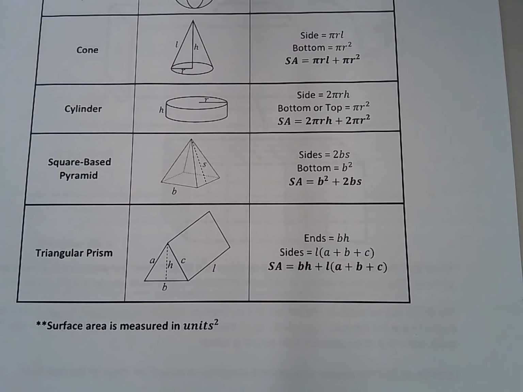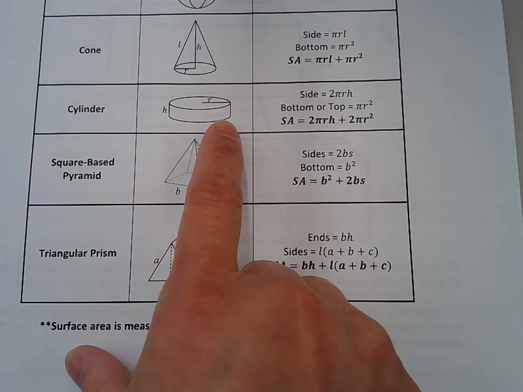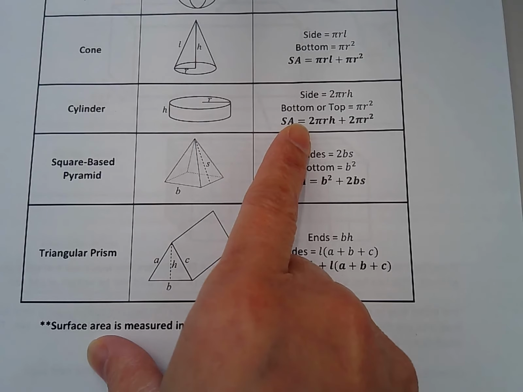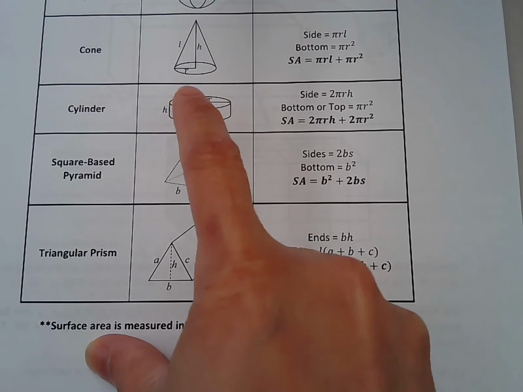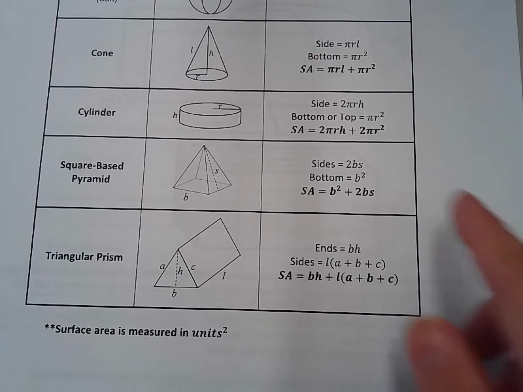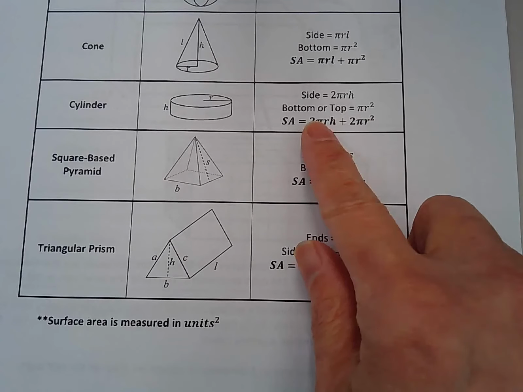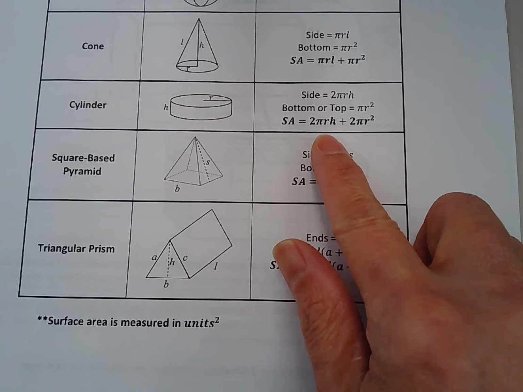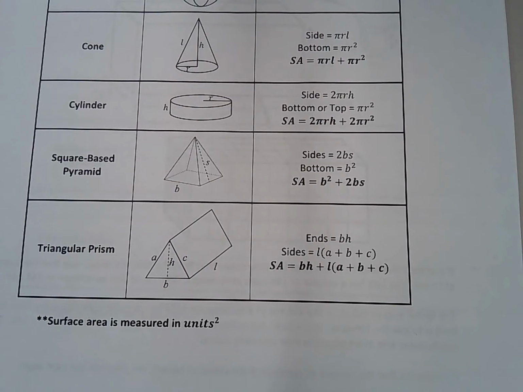Okay, so we're gonna just review the different parts. Going to this one cylinder, there are 3 parts to this, 3 surfaces: the top circle, the bottom circle, and then the side. But it looks like there's only 2 in here, right? The 2 pi RH. That's the side of the cylinder.